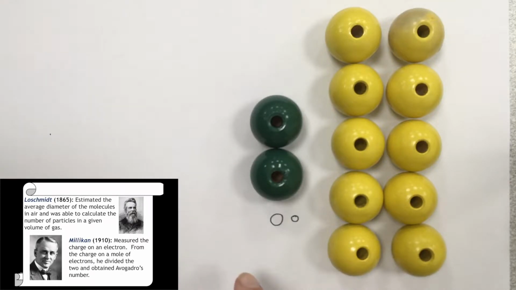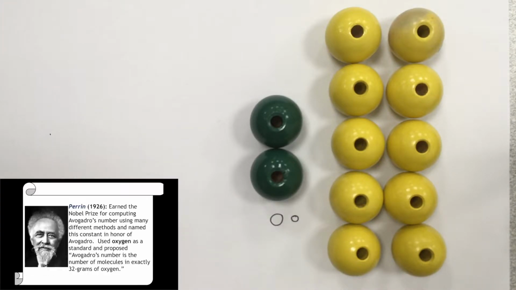And the last one is the one who named Avogadro's number, and he proved it in his experiments multiple times.